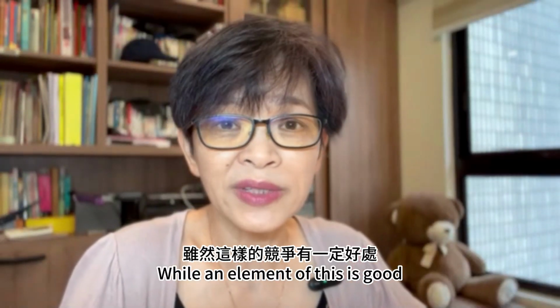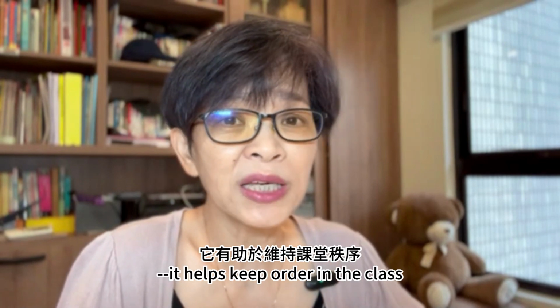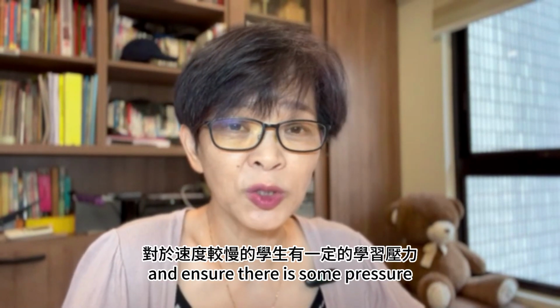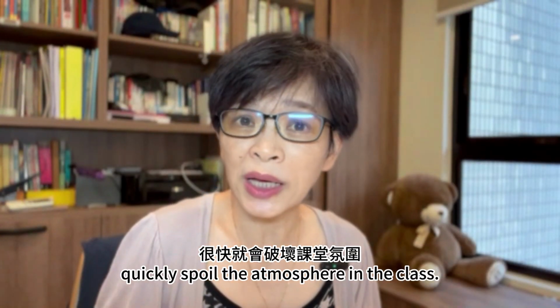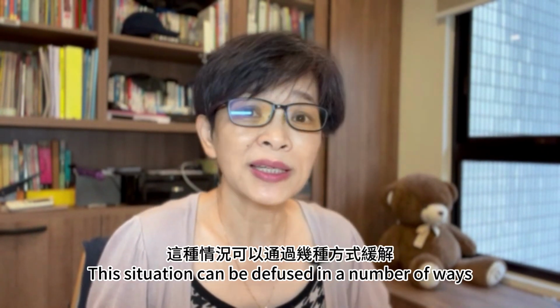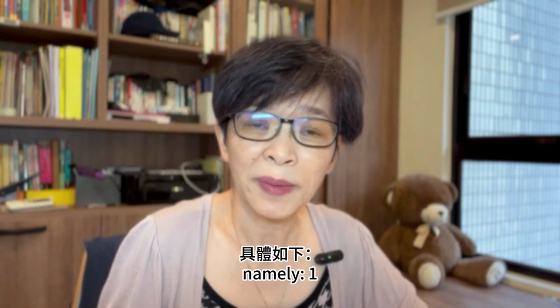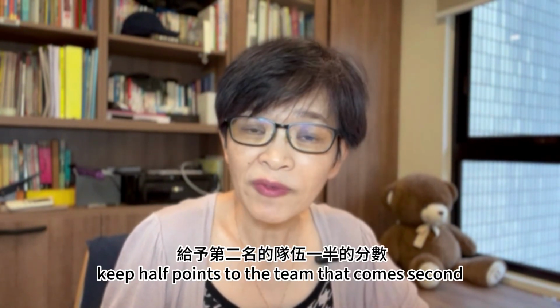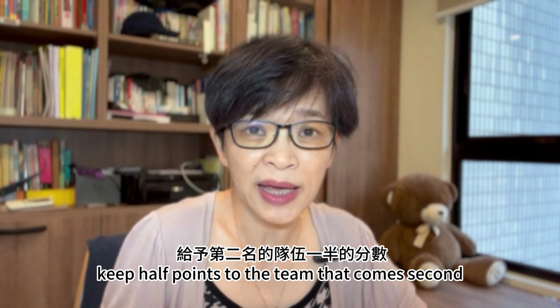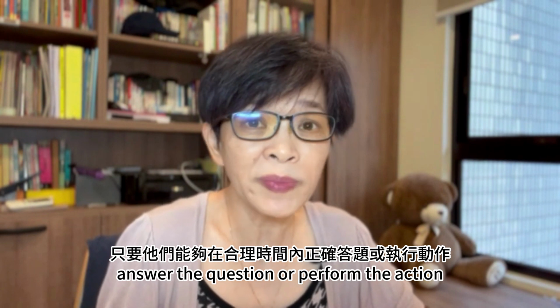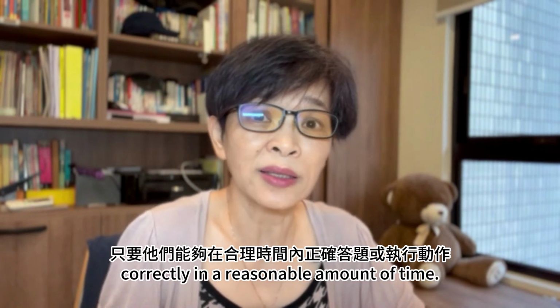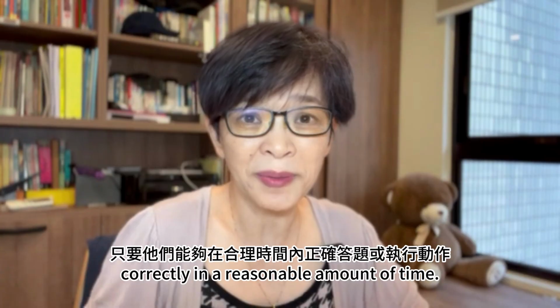While an element of this is good, it helps keep order in the class and ensure there is some pressure for the slower students to learn. Too much of it would quickly spoil the atmosphere in the class. This situation can be diffused in a number of ways, namely 1. Give help points to the team that comes second, as long as they can answer the question or perform the action correctly in a reasonable amount of time.